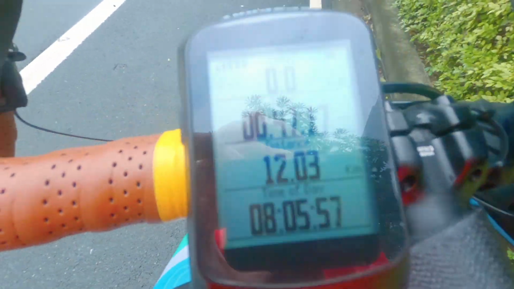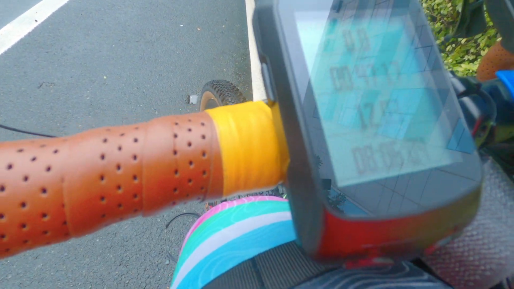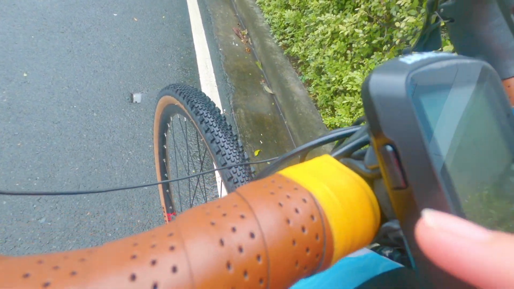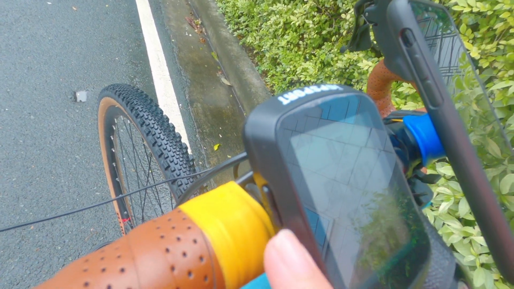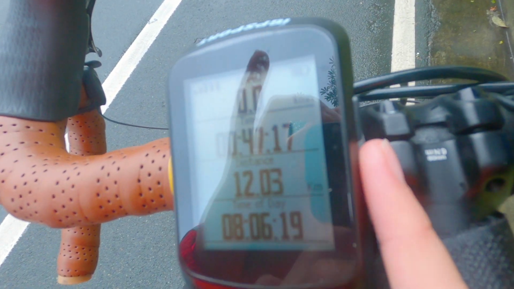It has 5 buttons, very easy to use. The buttons are very accessible. You can easily operate the cycling computer without looking at it, especially when you're riding. So you have the power button, the back button, the OK or enter button, and the up and down buttons.